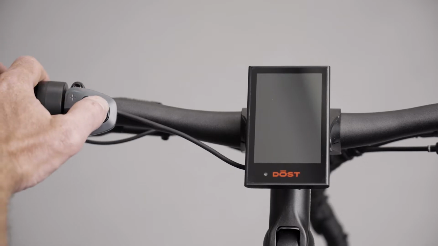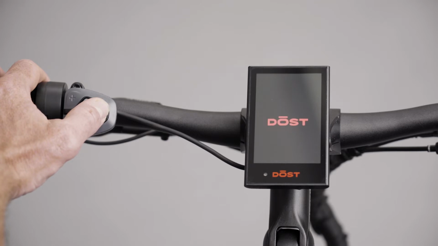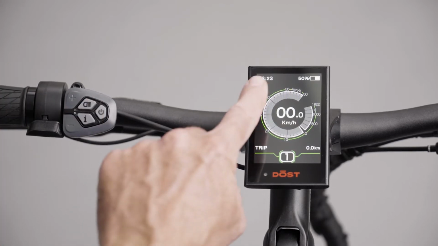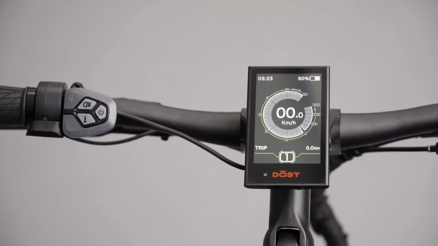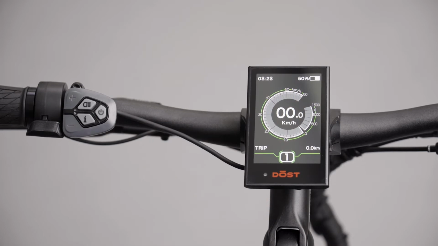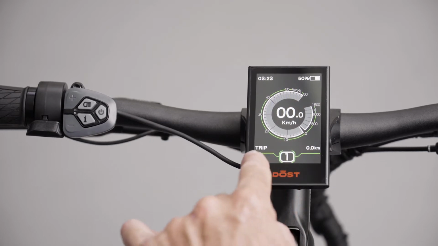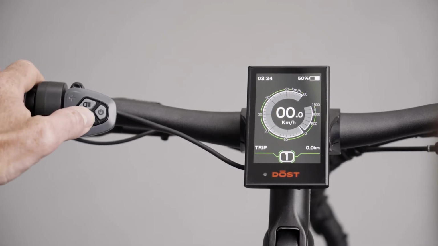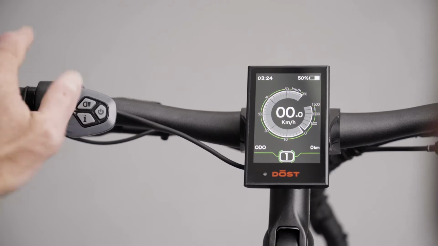We're going to start by turning the bike on by pressing and holding the on button for a couple of seconds. The display will turn on and you will see the time, your battery percentage, the speed, your power assist level, and right now the trip meter here. This is the sensor for the headlight. Push the I button to scroll through different settings on the screen.